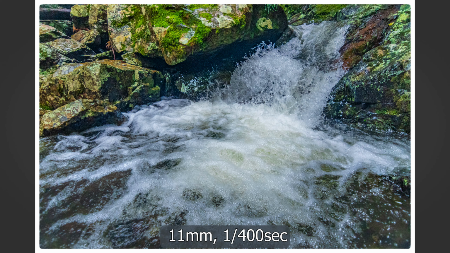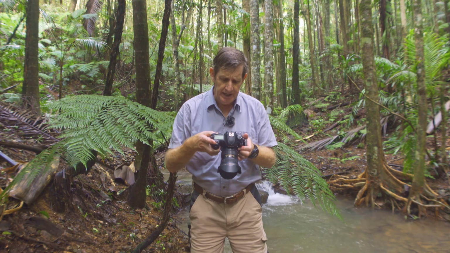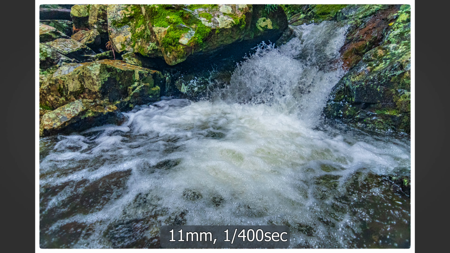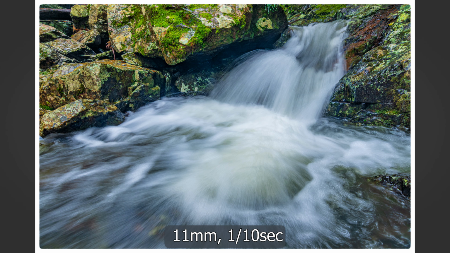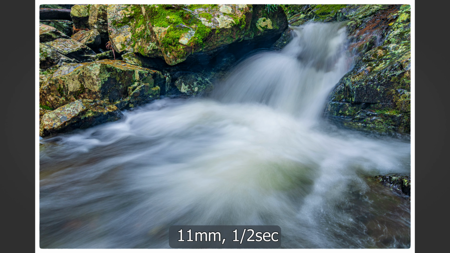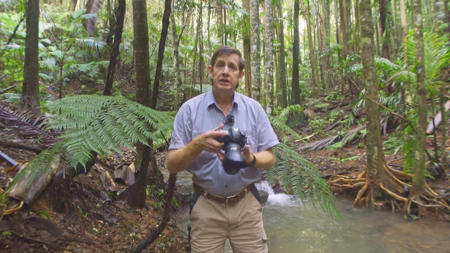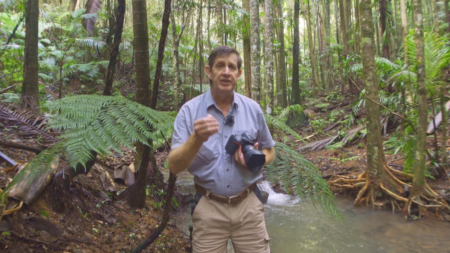Let's take a look at these photos that I took. The first one here, 1/400th of a second. Look at that. It's raw. I don't know if you like it, but to me, it's just not smooth enough. Now, 100th of a second. Look at the difference. 400th of a second, 100th of a second. Now, 1/10th of a second. Now we're starting to slow it down a bit. The last one here, 1 second. Can you see that? Depending on what you want, and that's the whole point of this tutorial.